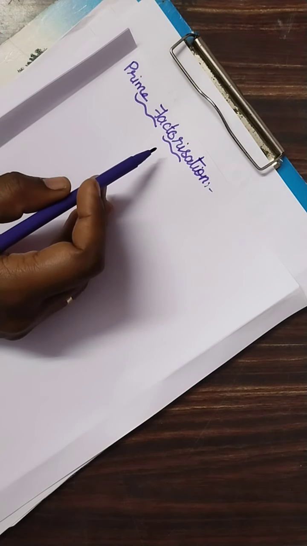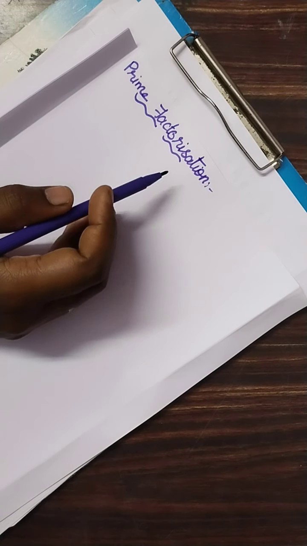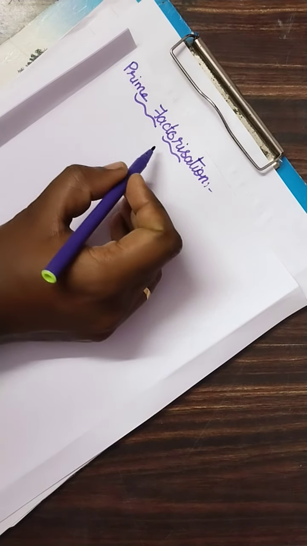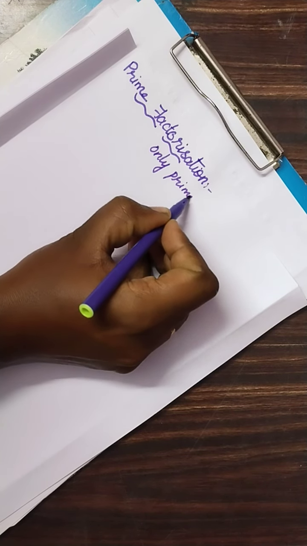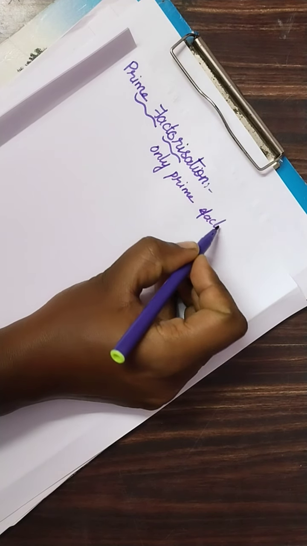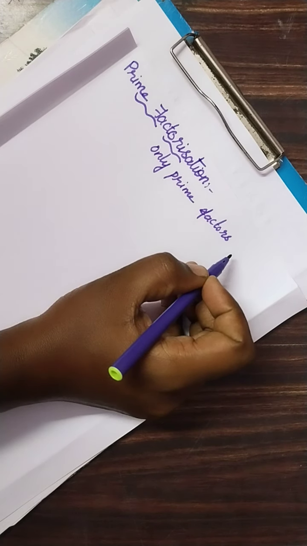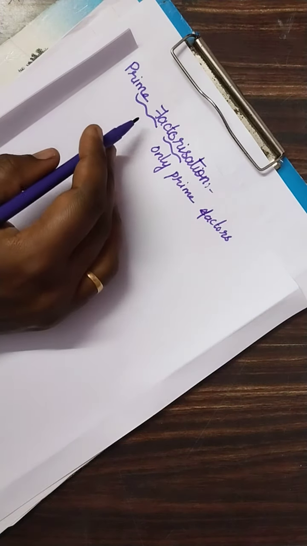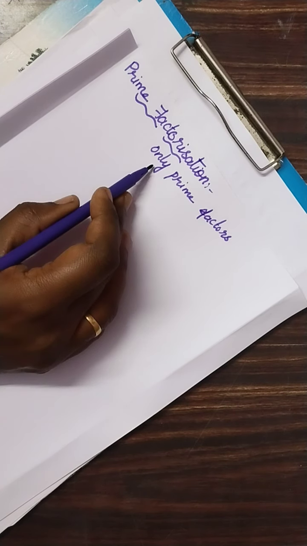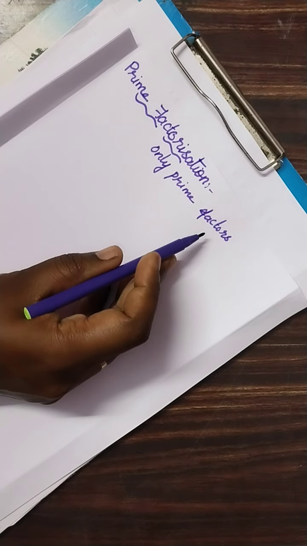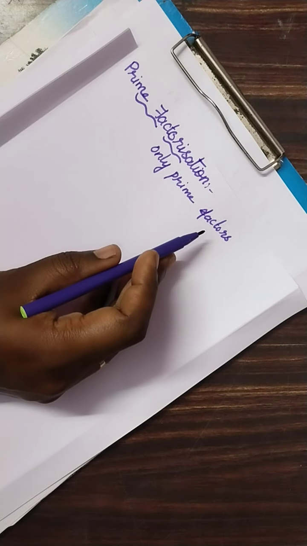If the factorization of a number contains only prime factors, then that factorization is called prime factorization. What is prime factorization? When the factorization of a number contains only prime factors, that factorization is called prime factorization.